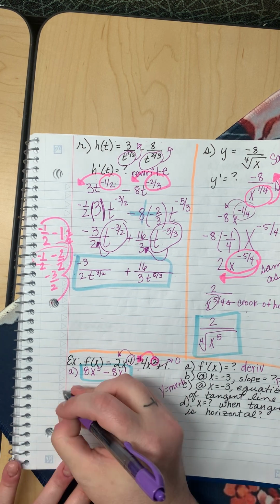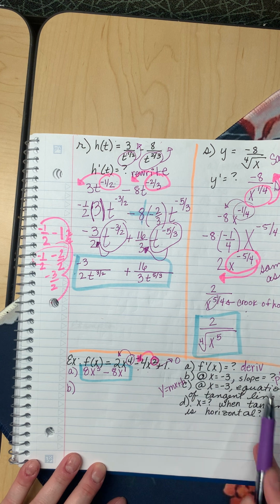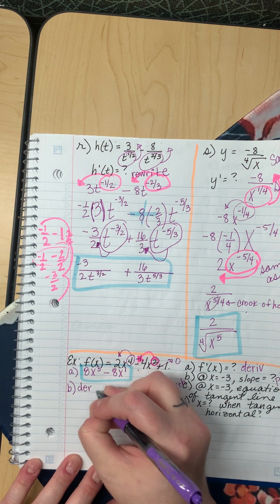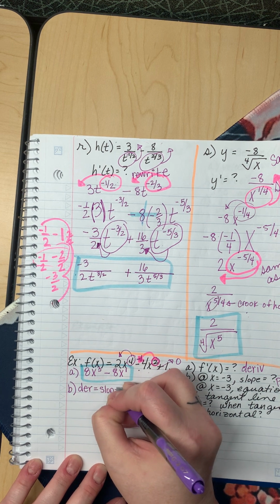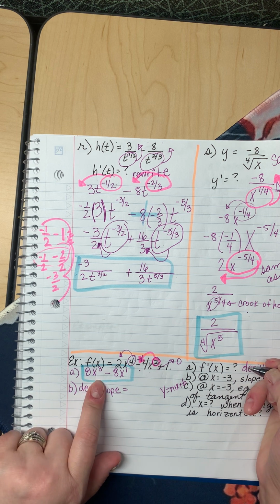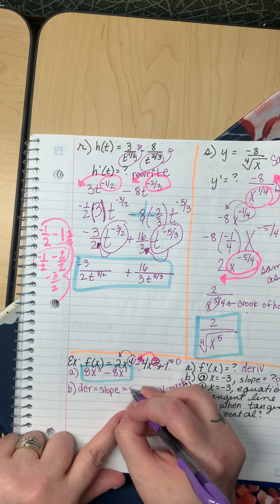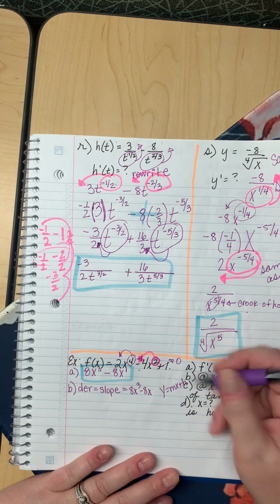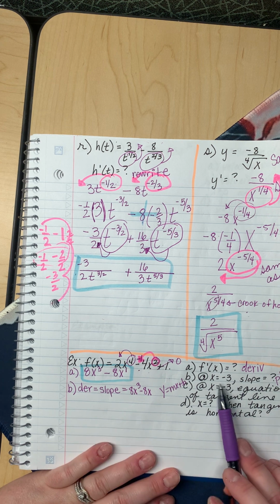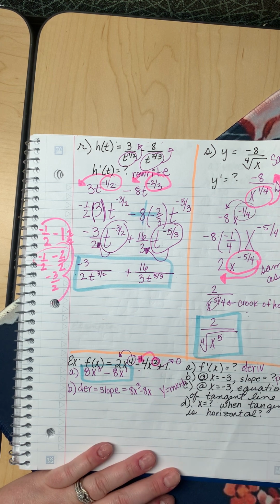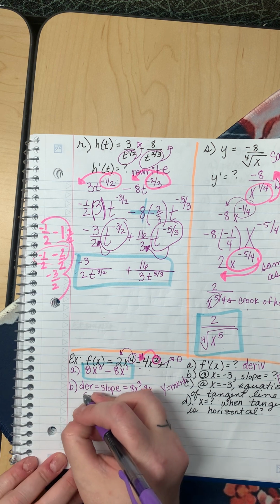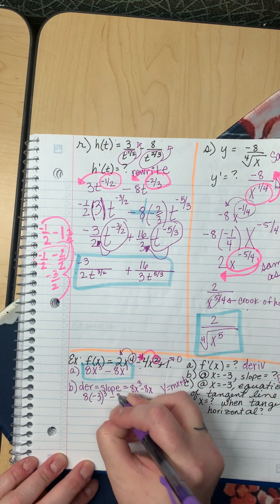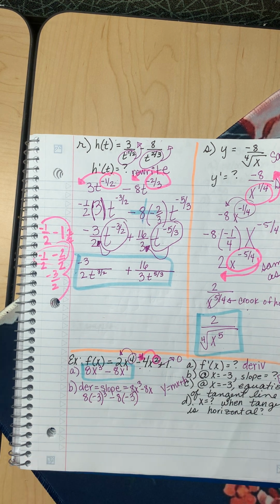Yes. Part B says, hey, what's the slope when x is -3? Well, the derivative is equal to the slope. And what is our derivative? 8x to the 3 minus 8x, I'm not going to put that 1. Okay, so now we're going to plug in -3 into these letter x's. So 8 parentheses -3 close parentheses cubed minus 8 parentheses -3. Oh gosh, how is this going to turn out?